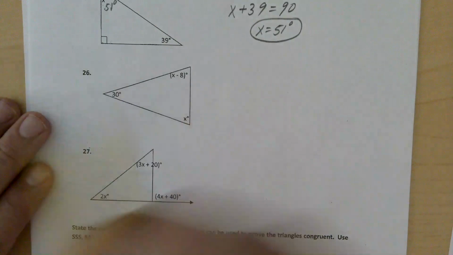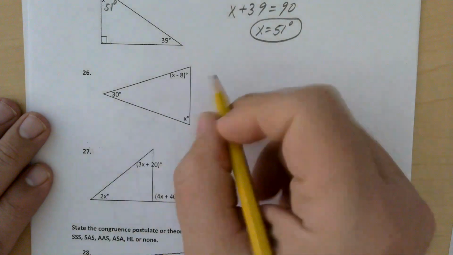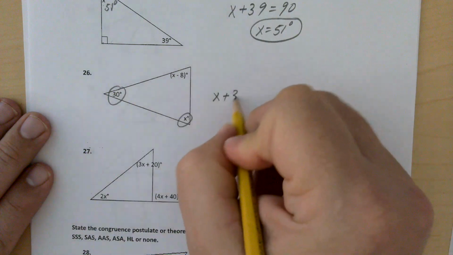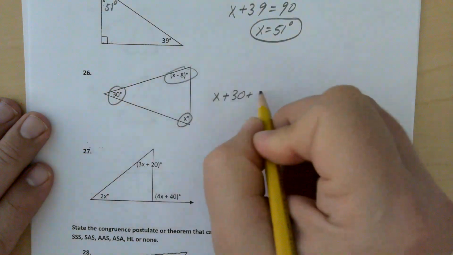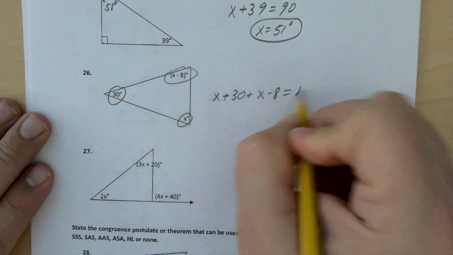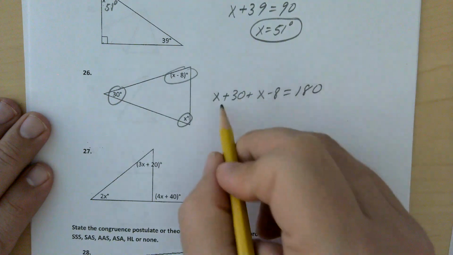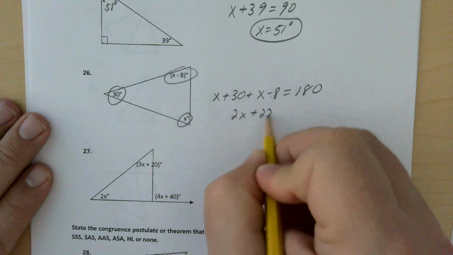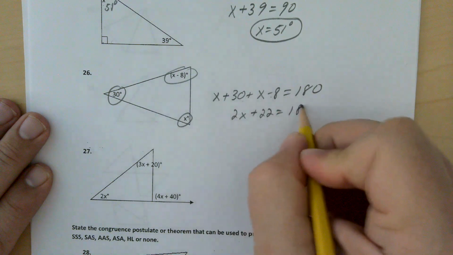Okay, number 26, I have three angles. I take the x, I take the 30, and I take the x minus 8, set it equal to 180. Simplify, so we get 2x on this side. It's going to be 22 equals 180.